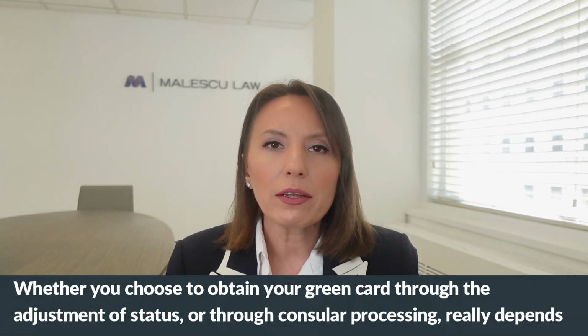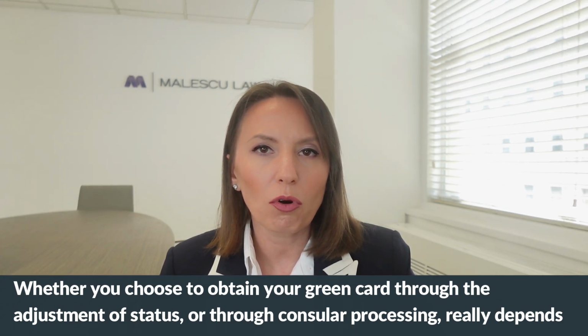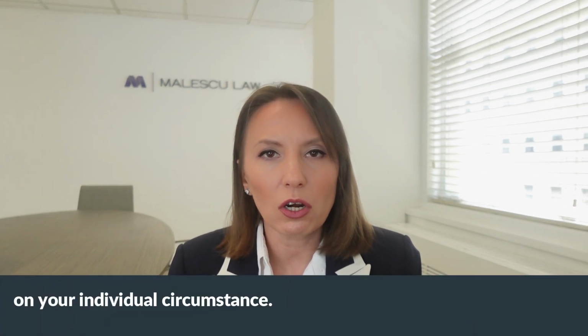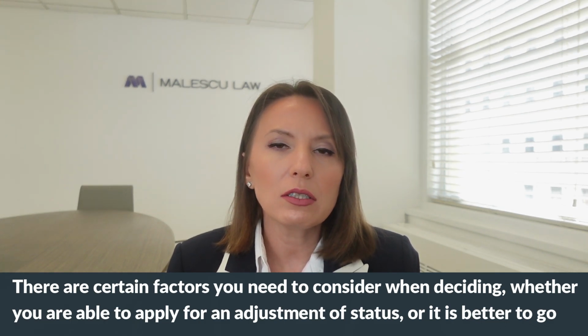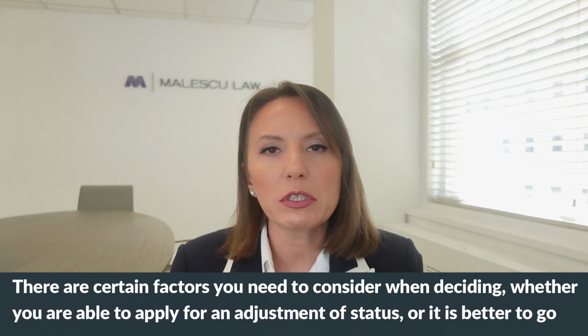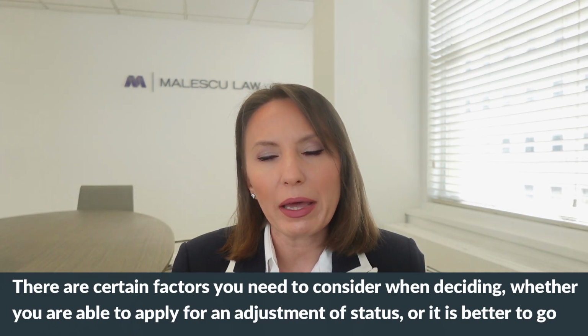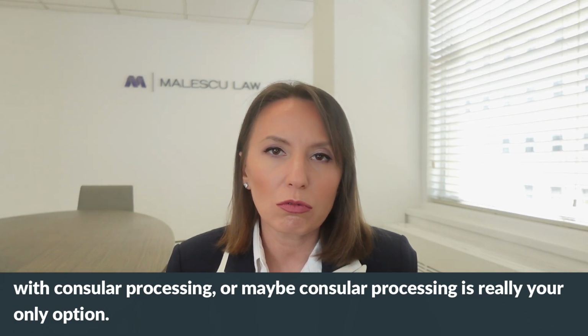Now, whether you choose to obtain your green card through the adjustment of status or through consular processing really depends on your individual circumstance. And there are certain factors you need to consider when deciding whether you are able to apply for an adjustment of status or it is better to go with consular processing, or maybe consular processing is really your only option.